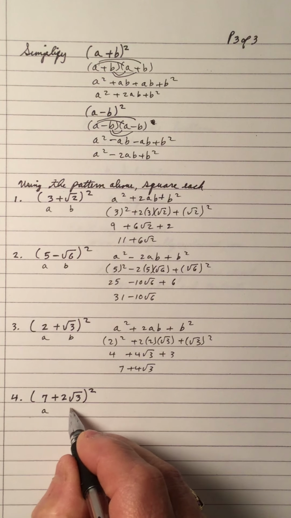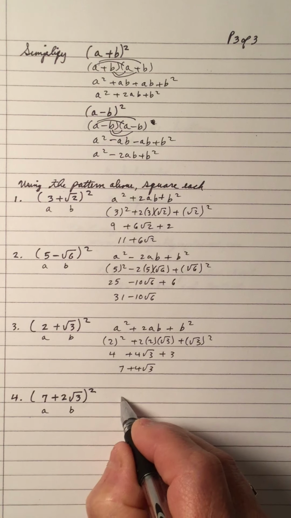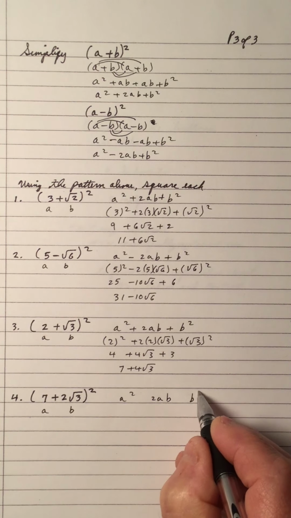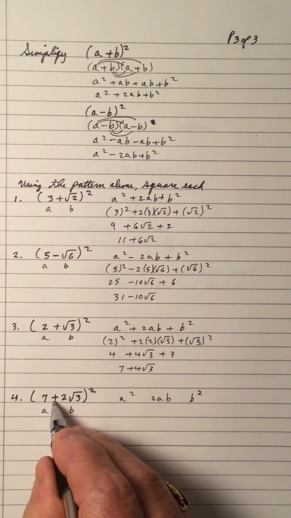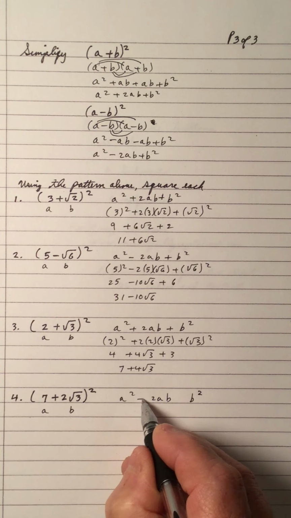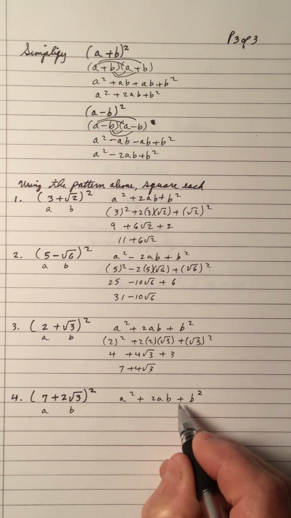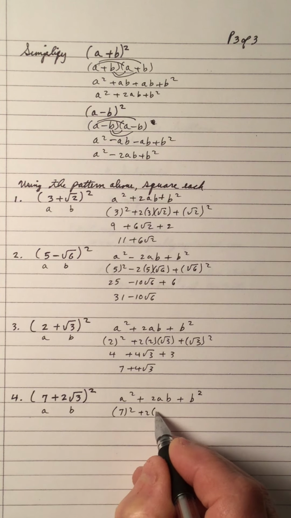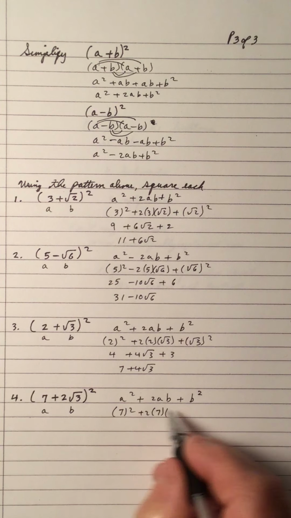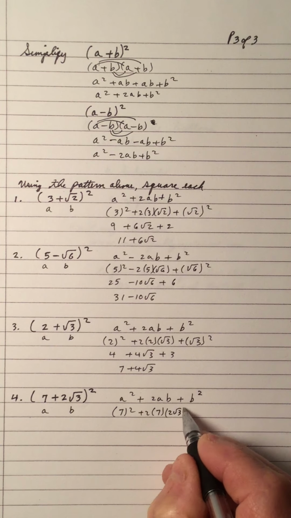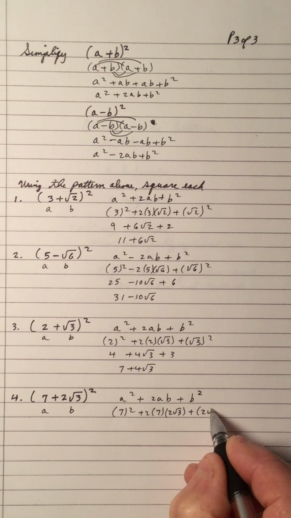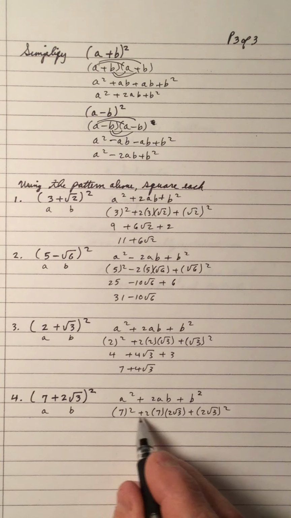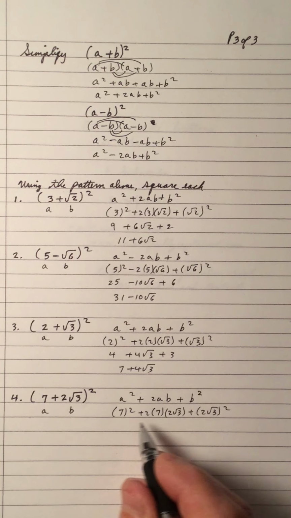A is 7, B is 2 root 3. So we got an A squared, 2AB, B squared. There's a plus here, so let's put a plus, and that's a plus. So A is 7, B is 2 root 3. So A is 7, subbed in. B is 2 root 3, subbed in.